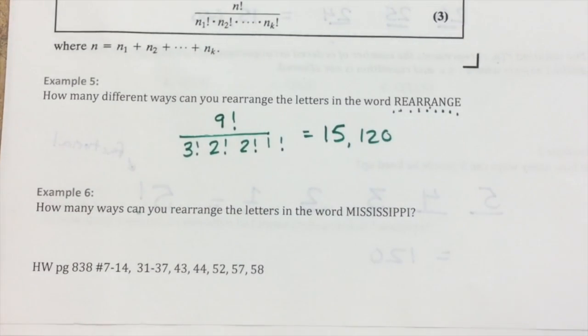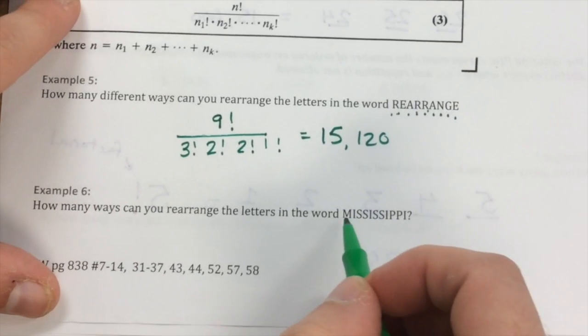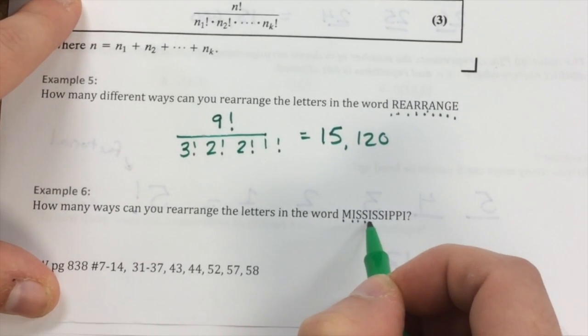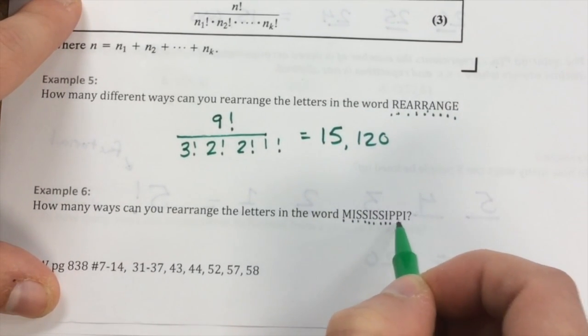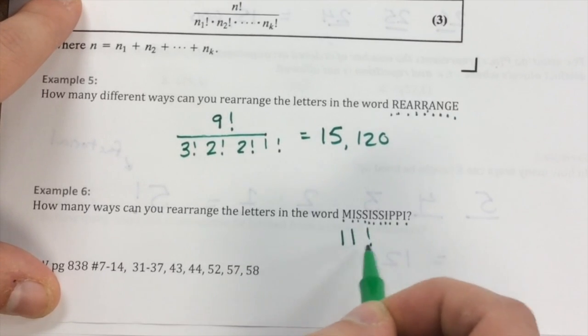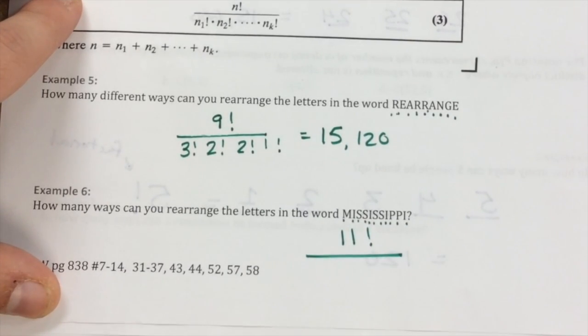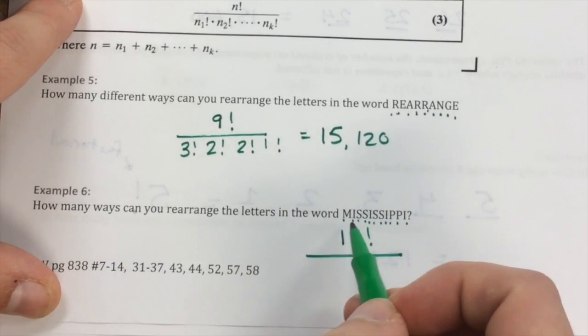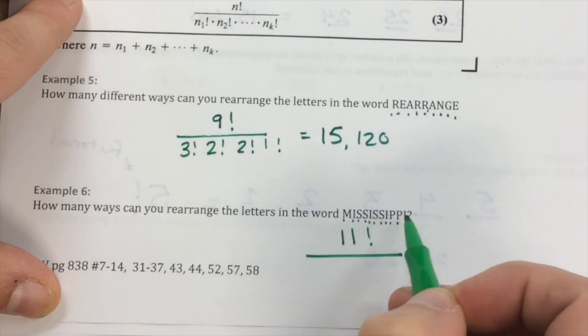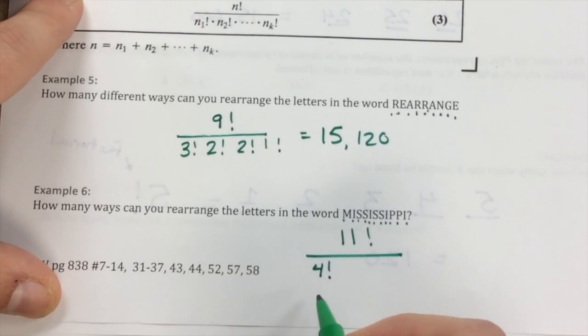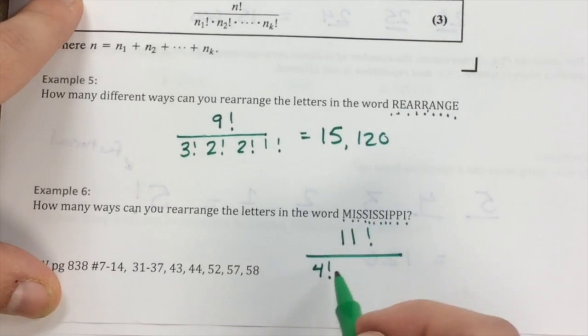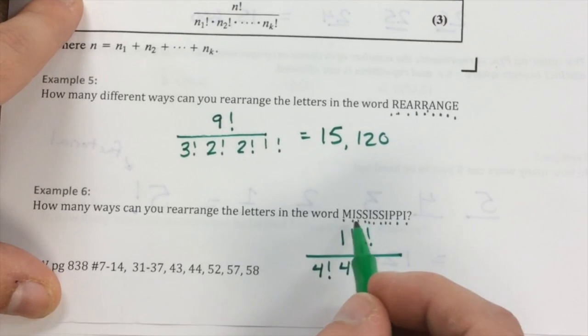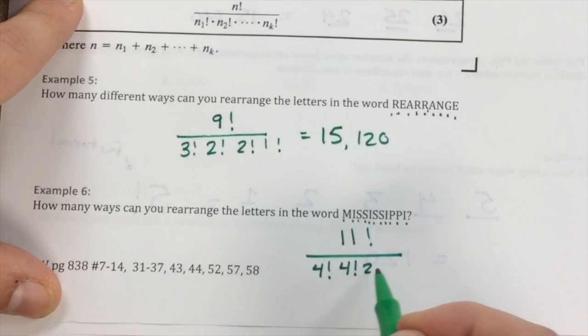So how about Mississippi? Well, I have 1, 2, 3, 4, 5, 6, 7, 8, 9, 10, 11. I have 11 letters in Mississippi. The M only happens once. The I happens 1, 2, 3, 4. 4 I's. I have 1, 2, 3, 4, 4 S's. I have 1, 2 P's.